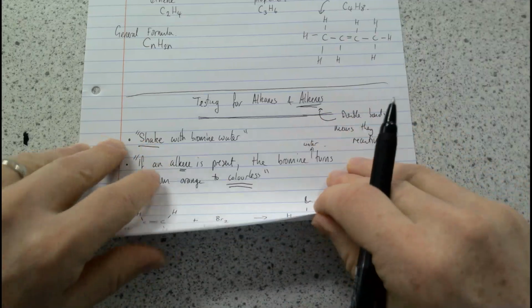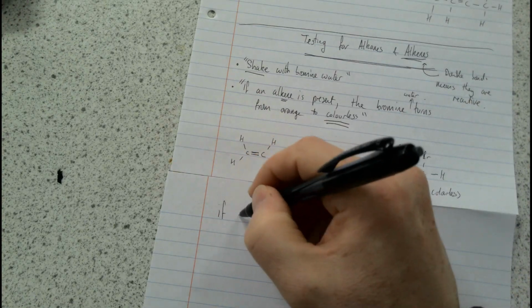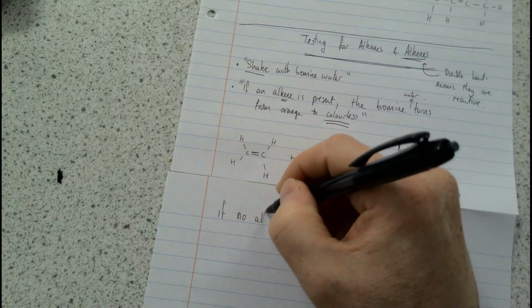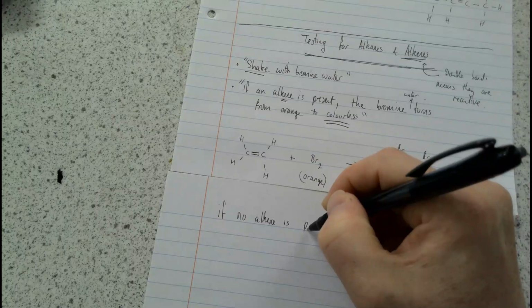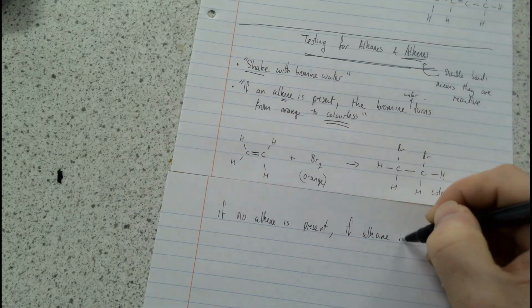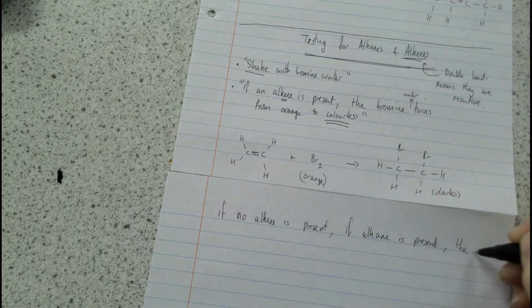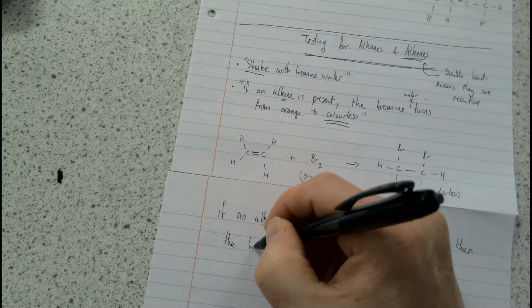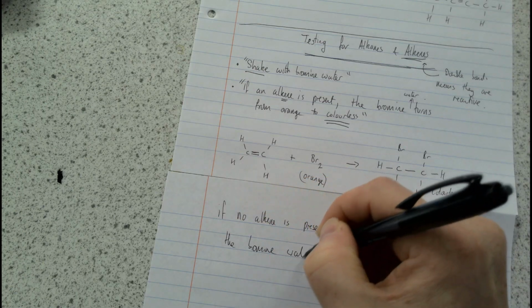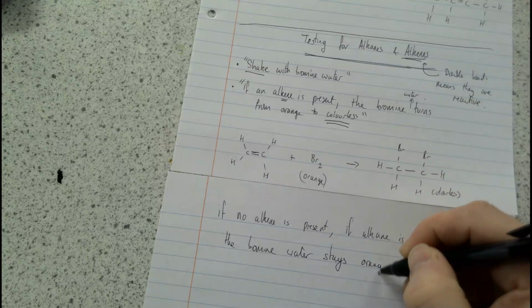You also have to be aware of what happens if an alkene is not present, so we might as well write that down as well. So if no alkene is present, or if alkane is present, then the bromine water stays orange.